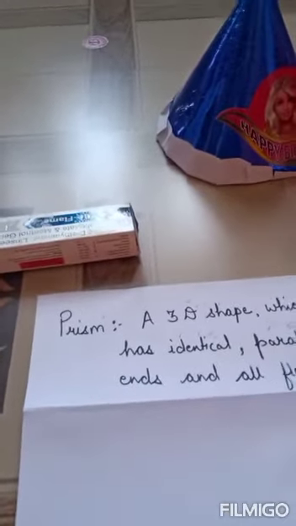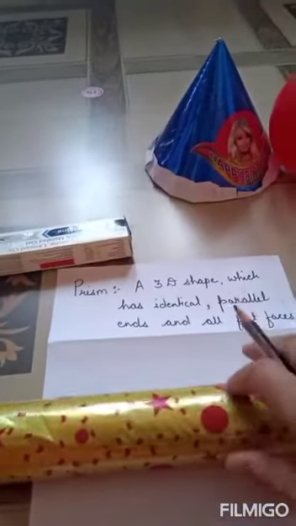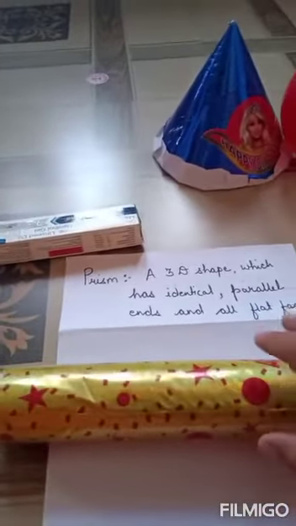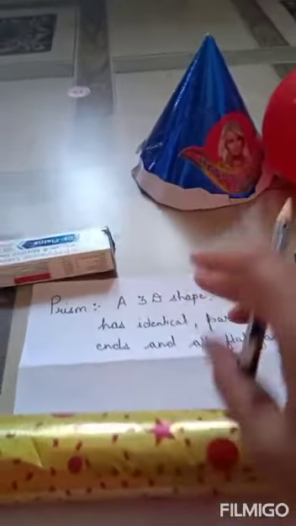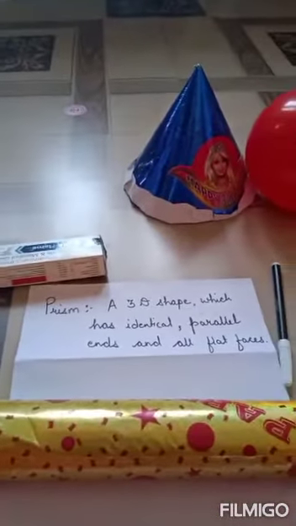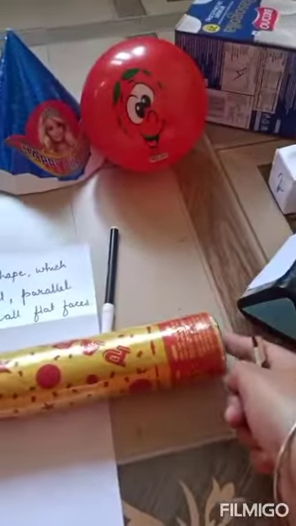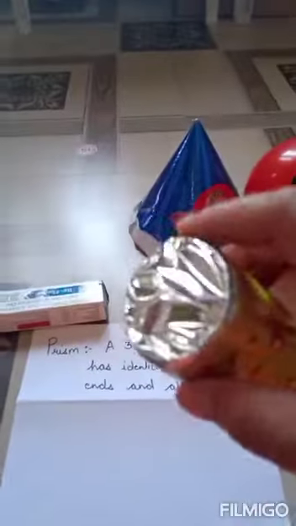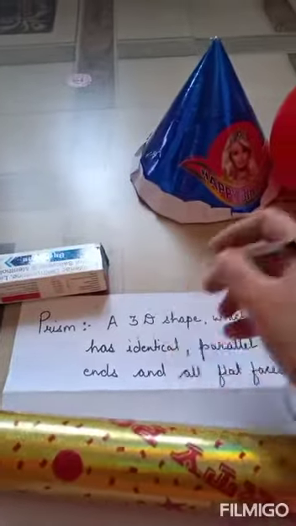Okay, now let's take an example of this. That's a box of confetti. Now let's start. Is it a 2D or a 3D shape? Yes, it's a 3D shape because it's fat, not flat. Now let's look at its ends. This is one end and this is the other end. That's a circular end. That is a circular end. So yes, the ends are identical. Let's put a tick here.